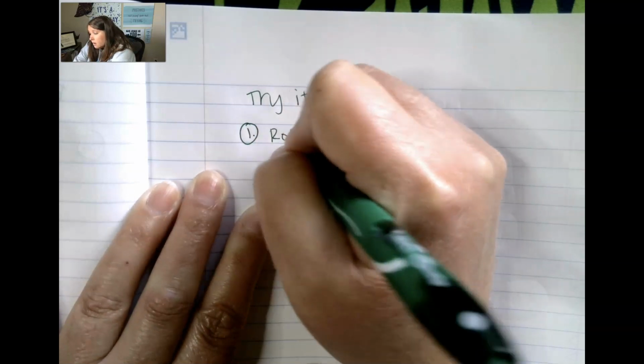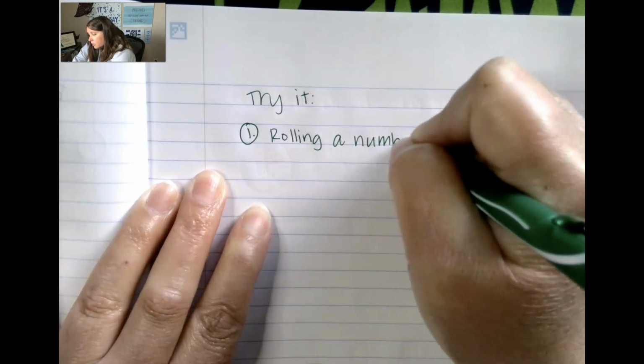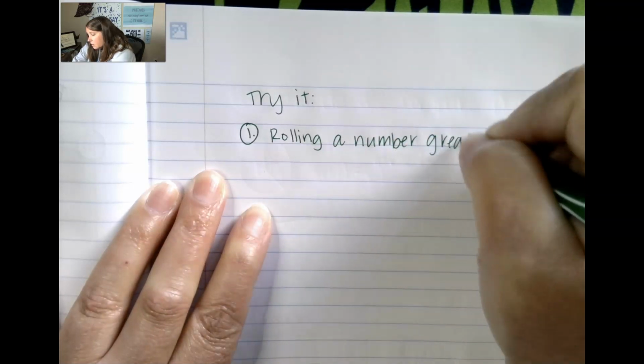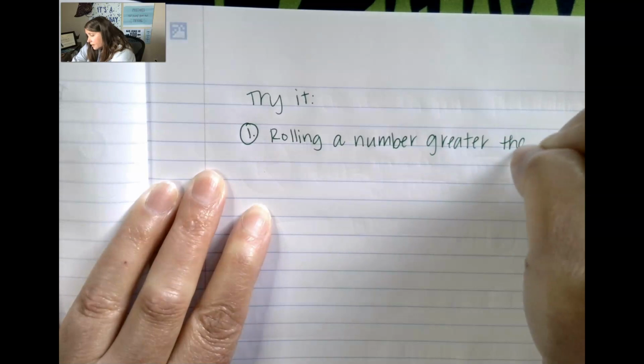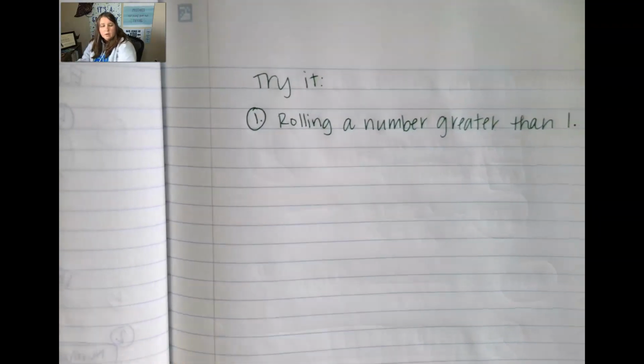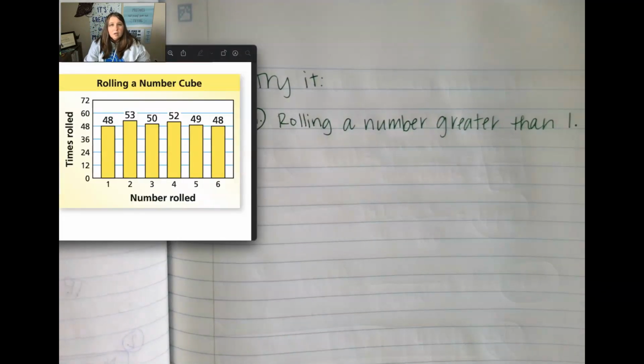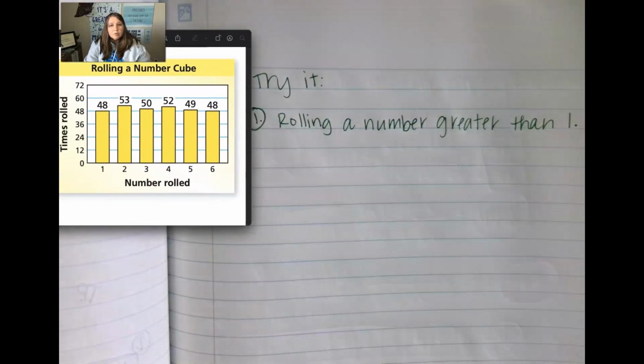So we're going to be looking at rolling a number greater than 1. We're going to use this image again. You're going to compare the theoretical probability and the experimental probability. So go ahead and hit pause right now so you don't hear me talking. And then when you are ready, come on back and hit play.